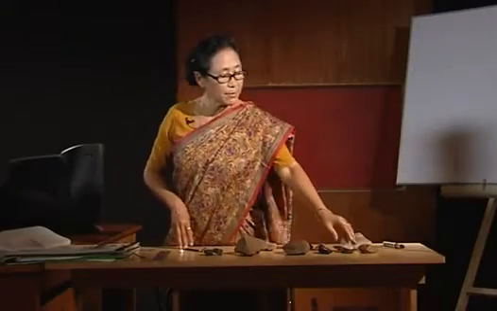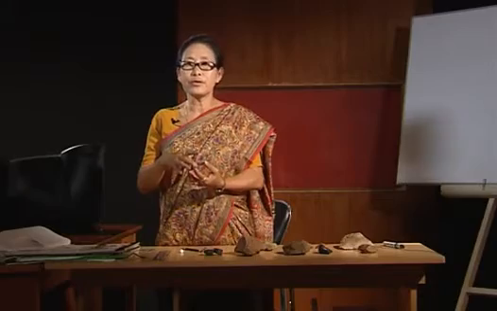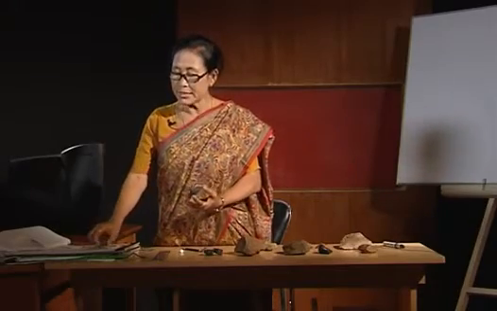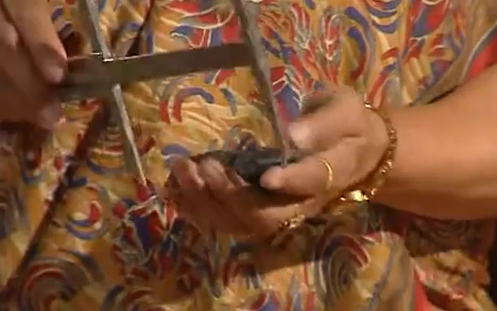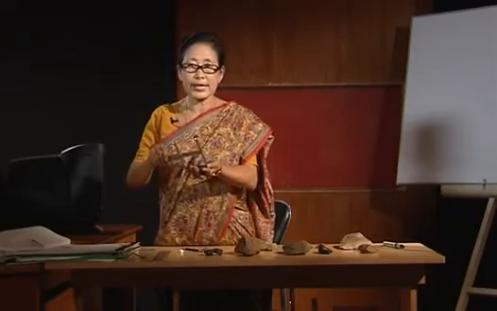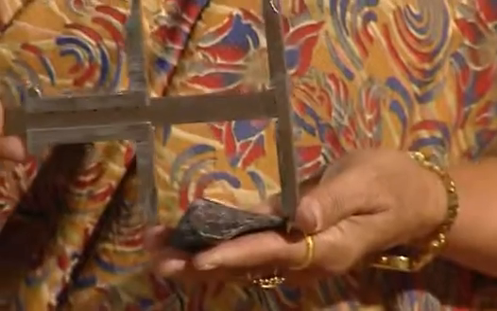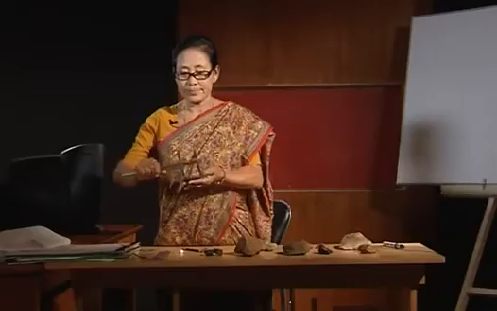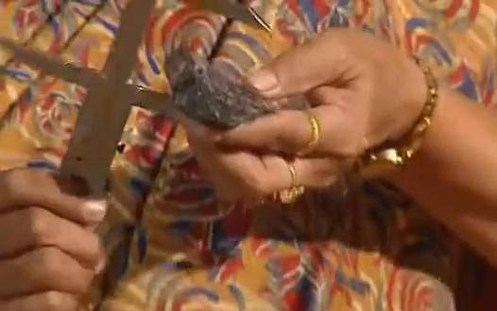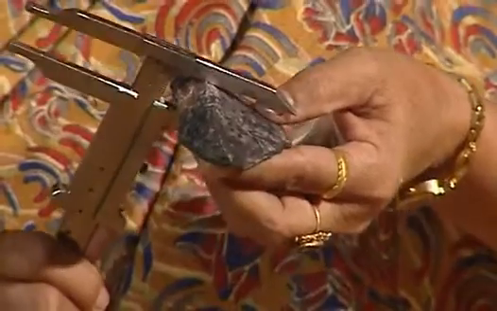Let's come to the measurement. The maximum length of this tool is 9.3. By measuring using this slide caliper, it is 9.3 along its axis. Then let's come to the maximum breadth along its half length, which is 4.9, and similarly the maximum thickness along its half length is 1.6.